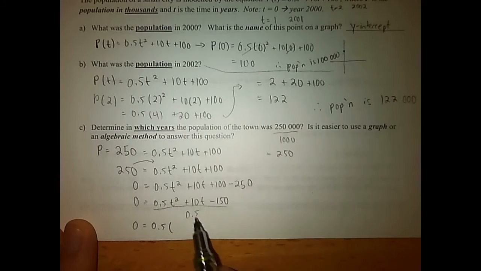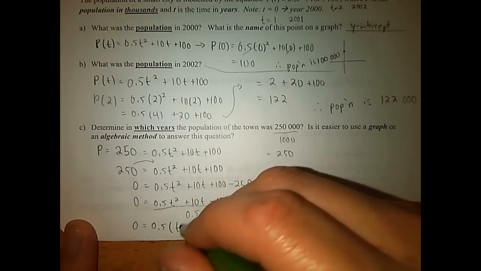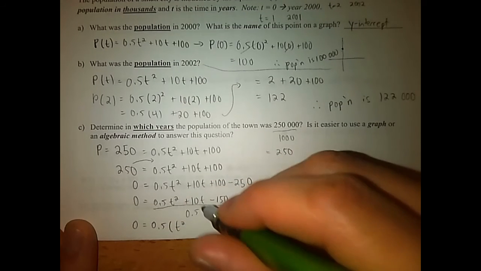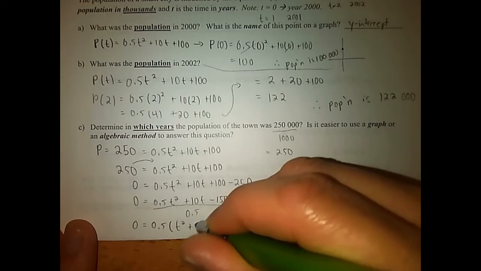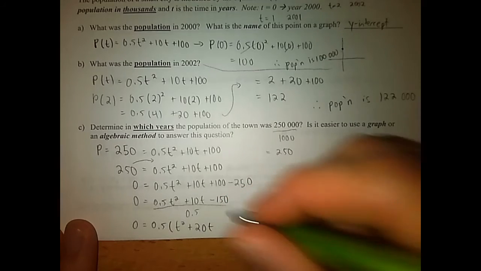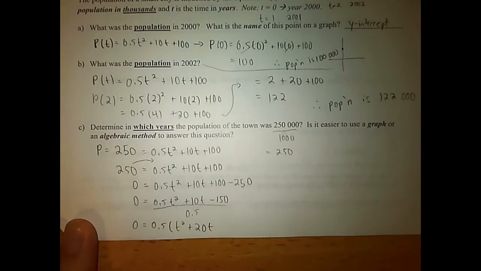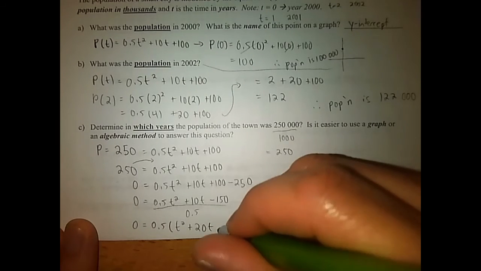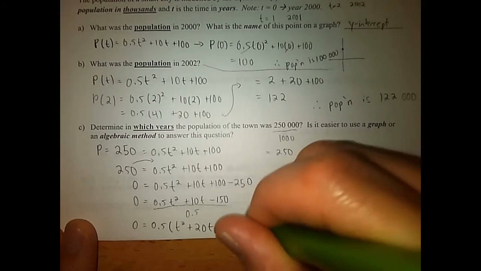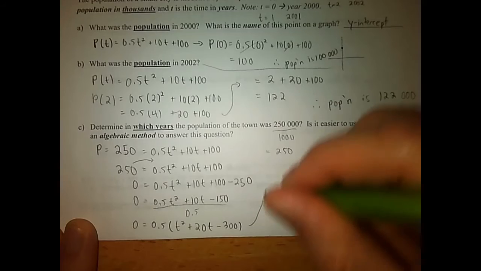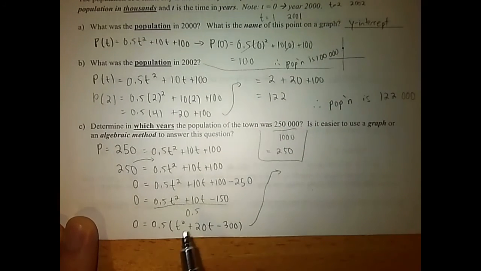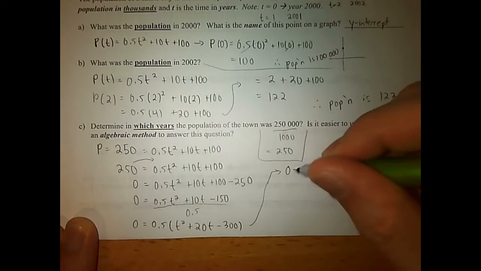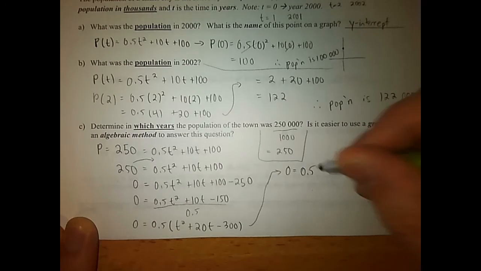So everything gets divided by 0.5, and I bring my common factor to the front. These will cancel out. 10 divided by 0.5 will give me 20t. Negative 150 divided by 0.5, or divided by half, will give me negative 300. So now, I'm going to factor this. I still have to keep my common factor there.